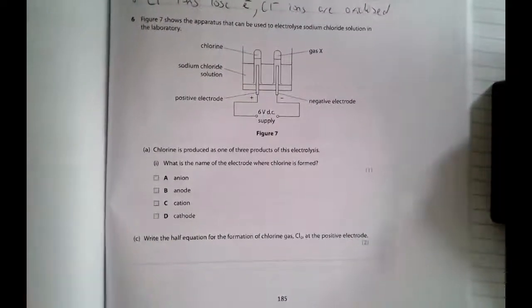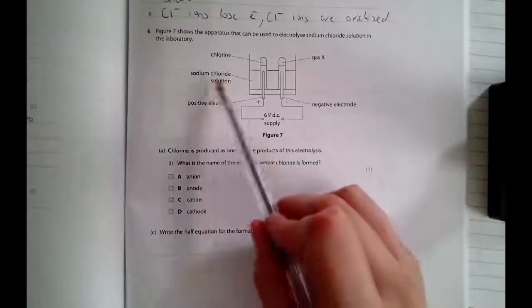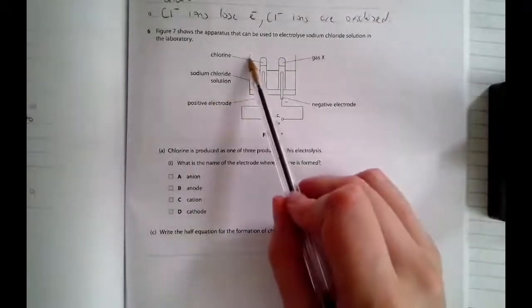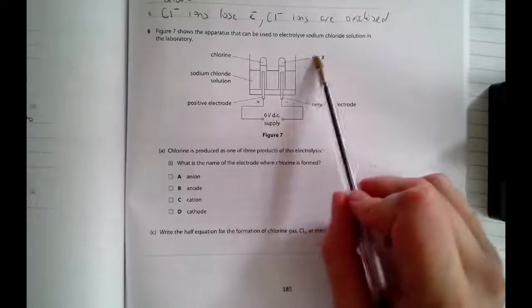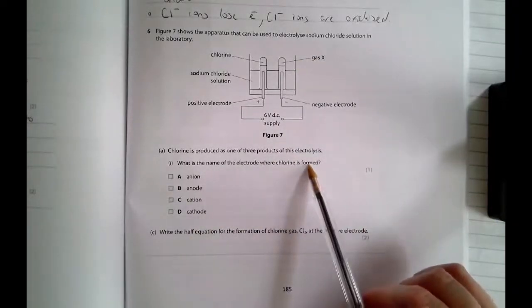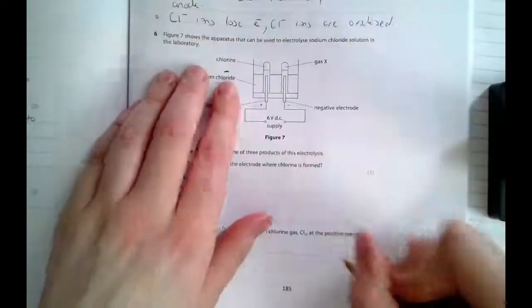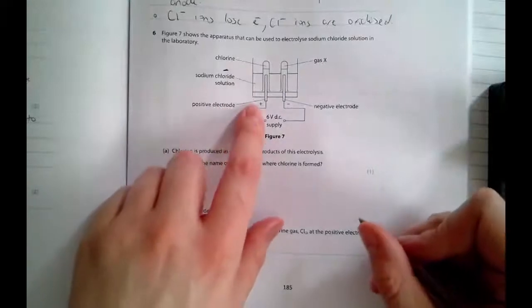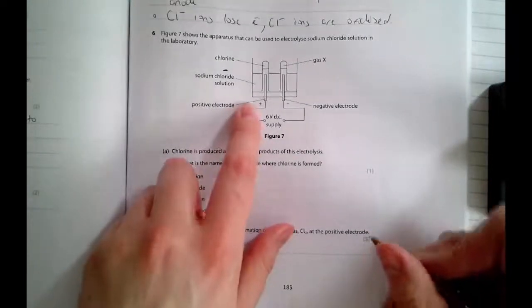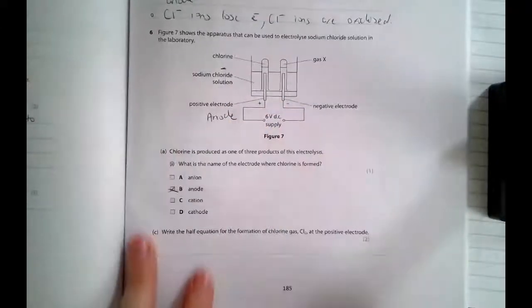The next question, they give you an example of a reaction. You're using sodium chloride solution, you're getting chlorine at one electrode and you're getting another gas at the other electrode. And they want to know what's the name of the electrode where chlorine is formed. We know chlorine is a non-metal. Non-metals are negative, and negative non-metals go to the positive electrode, which is actually labelled here for you. The positive electrode is called the anode, so that's going to be B.